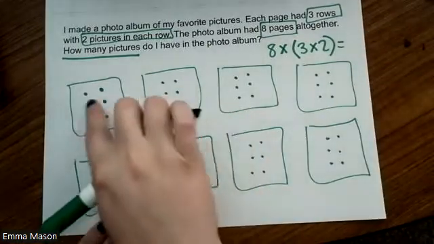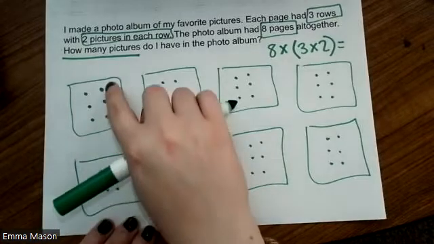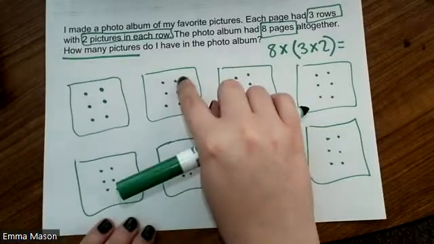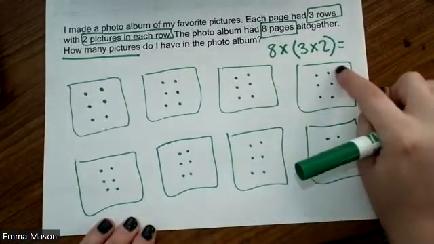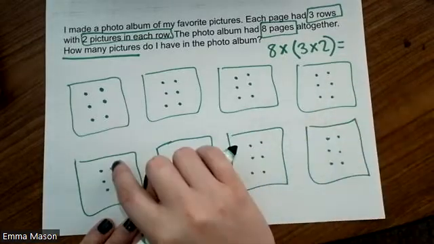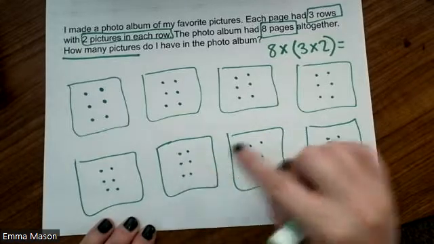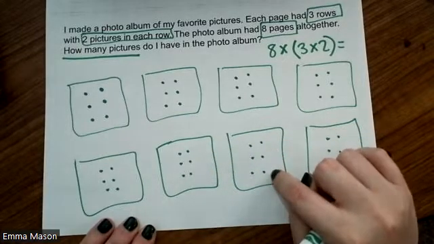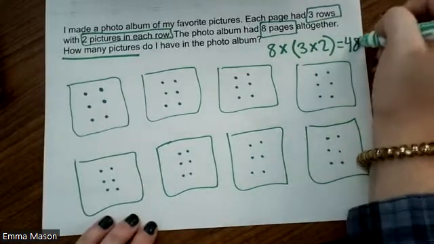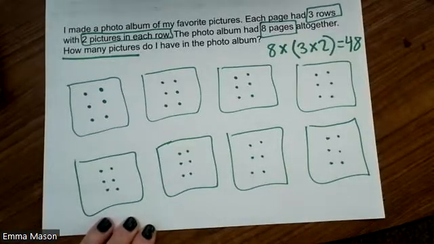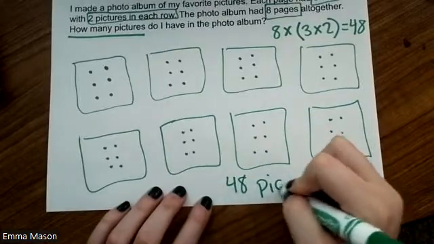Now, luckily, I see we have groups of 2s, so I can count by 2s, since that makes life a little bit easier. 2, 4, 6, 8, 10, 12, 14, 16, 18, 20, 22, 24, 26, 28, 30, 32, 34, 36, 38, 40, 42, 44, 46, 48. Now, I'm answering how many pictures, so my full answer would be 48 pictures.